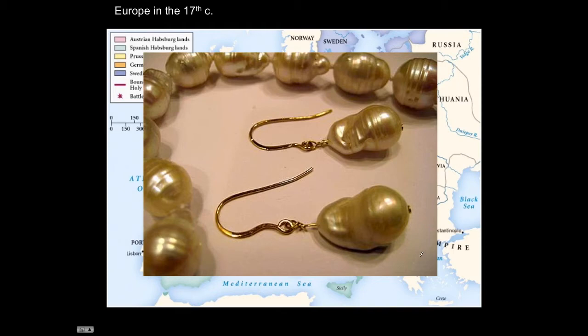The main sort of characteristics that you'll see from this section on Baroque from the Catholic regions is that it's going to embrace dynamism, theatricality, ornamentation, so we're going to see lots of opulence, and the spectacular.